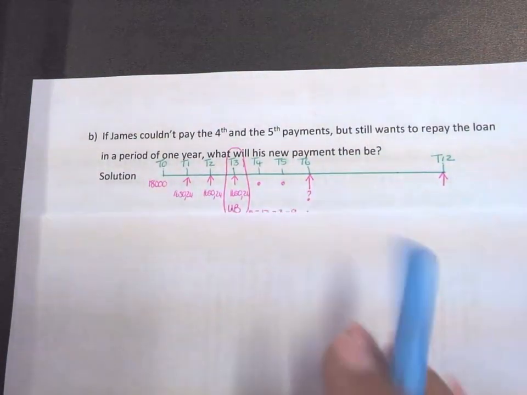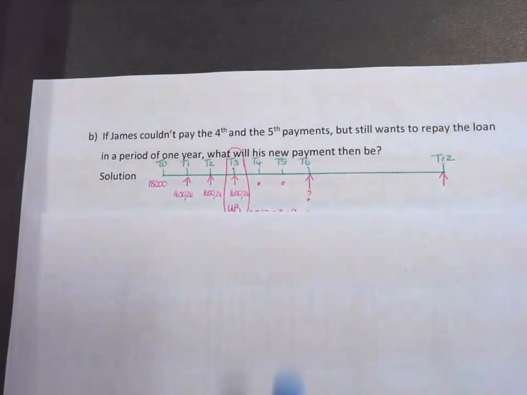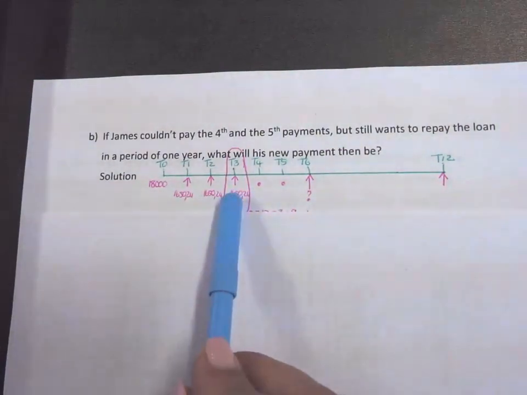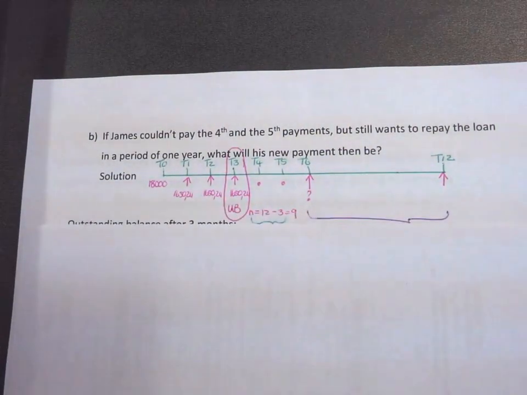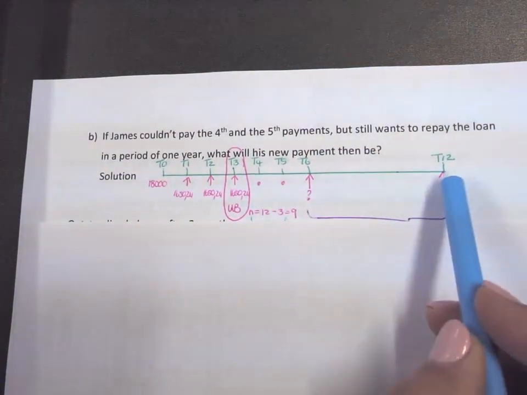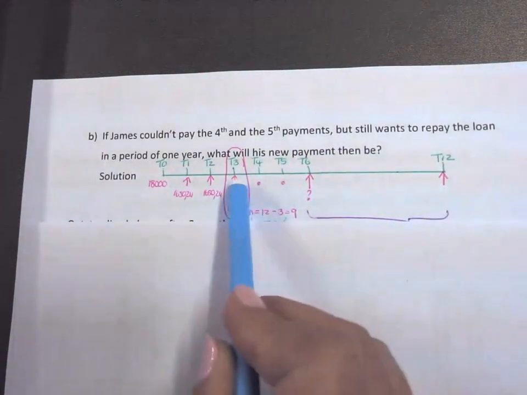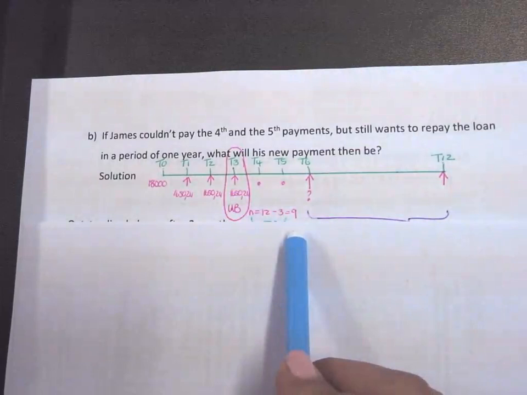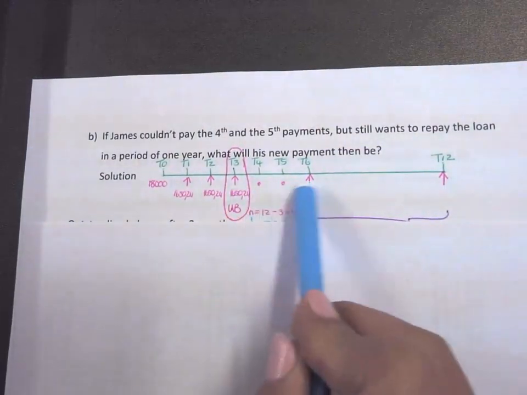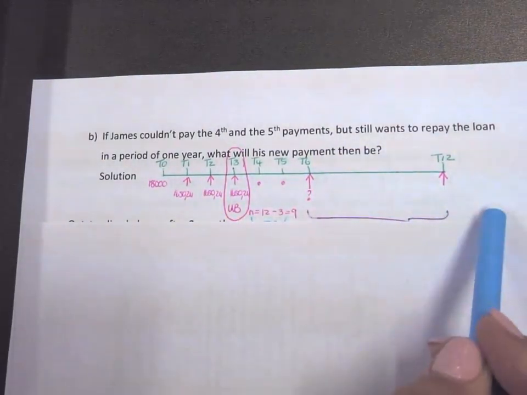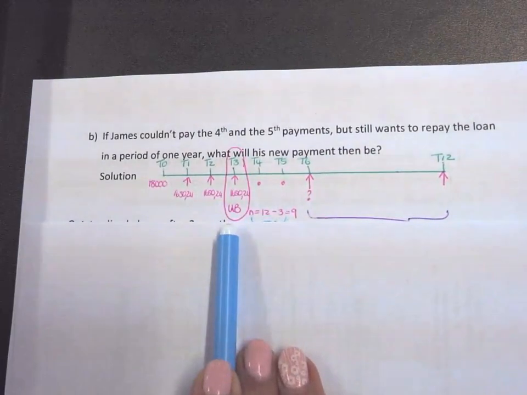Now he wants to know what is the outstanding balance at time 3. So how many N's are there left? 12 minus 3 is 9. So there are still 9 payments left to pay at time 3.